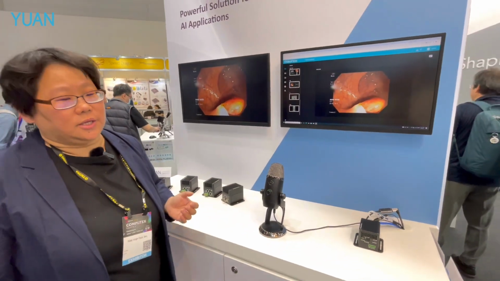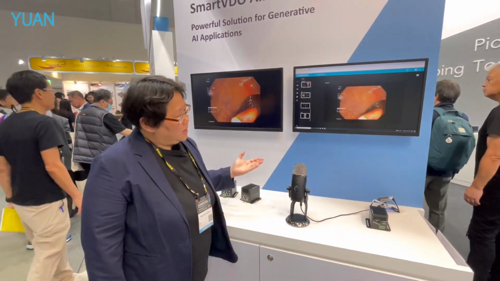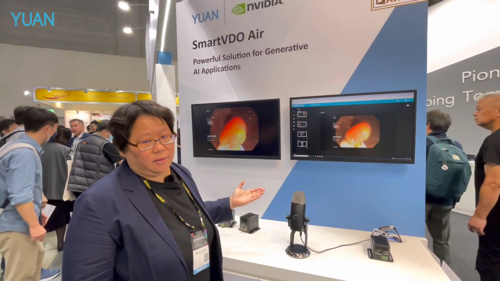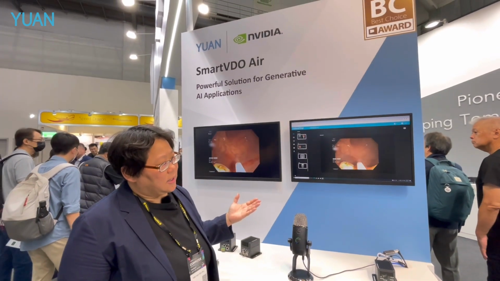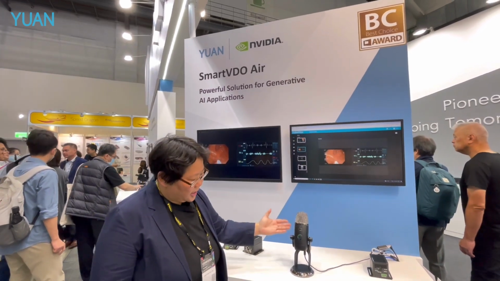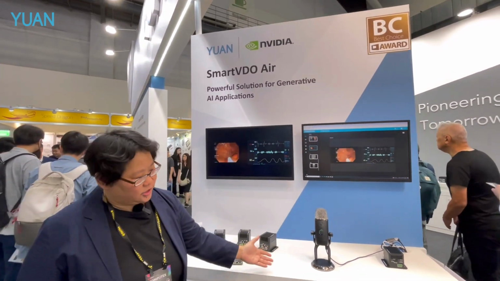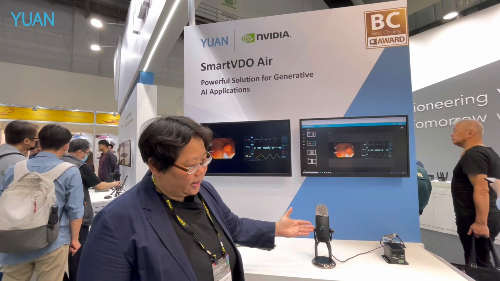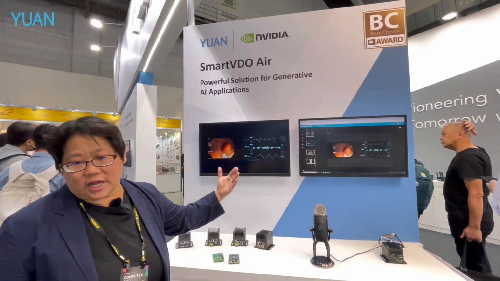As you can see here, it's switching between different kinds of images, which will save a lot of time and also energy for the doctor during the operation. So this is the LLM RIVA combined with our Smart Air in order to showcase in the medical field.